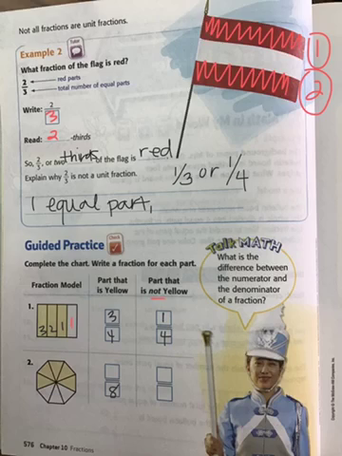How many parts of that are shaded? 1, 2, 3, 4, 5. So we can write 5 as our numerator. Now, which part is not yellow? Go back and count. 1, 2, 3. So our numerator becomes a 3. Our denominator does not change. It's an 8, right? Because there's 8 equal parts.